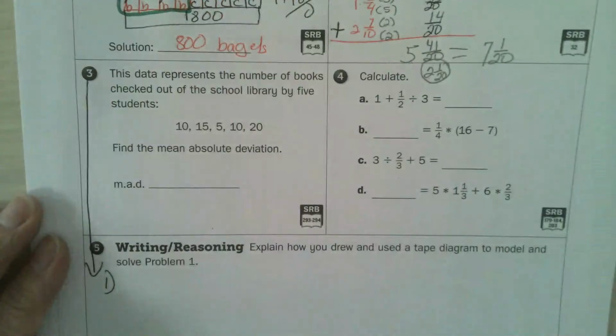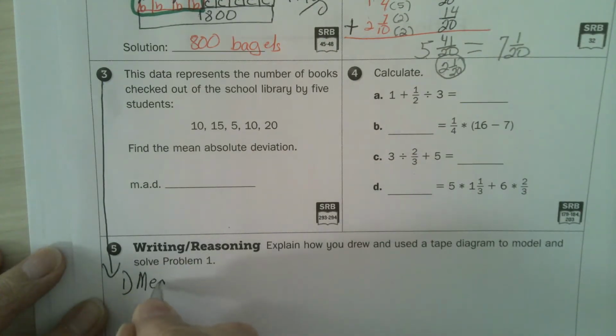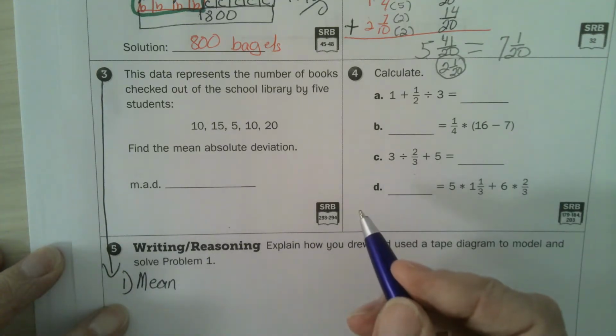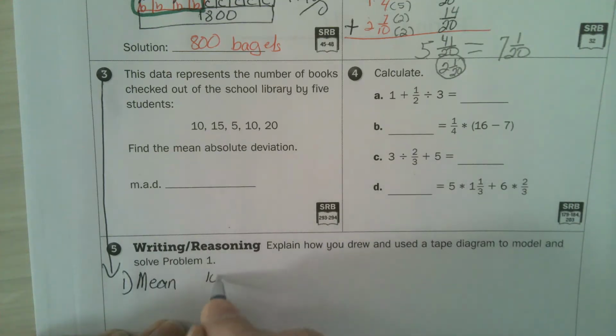First thing to do, number 3, you have to find the mean. And to do the mean, you add them all together and divide by however many you have, right? So to do the mean, it's going to be 10 plus 15 plus 5 plus 10 plus 20.